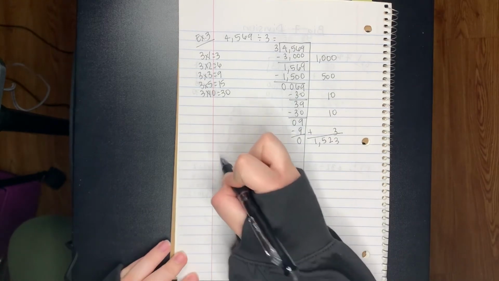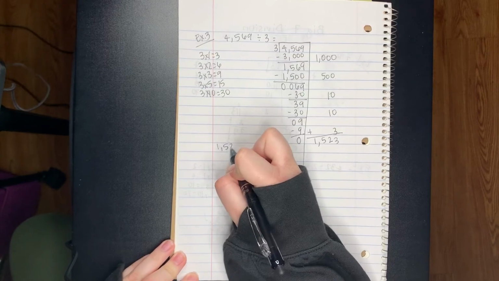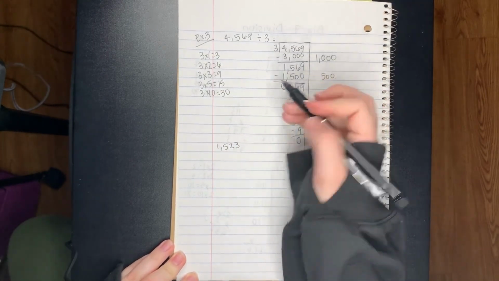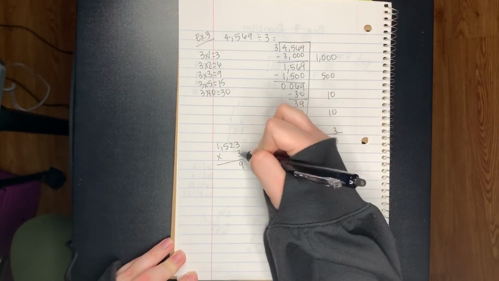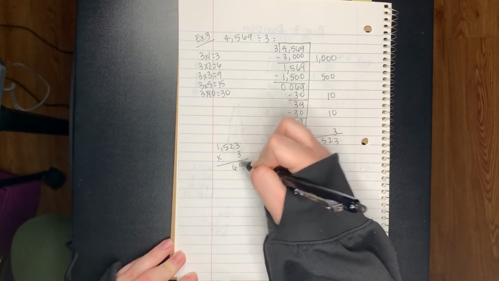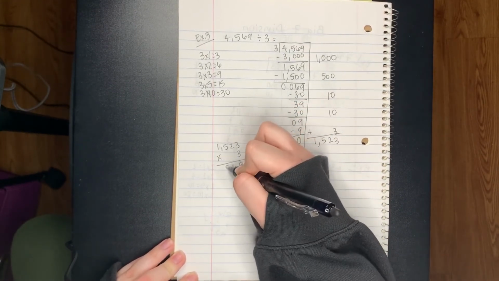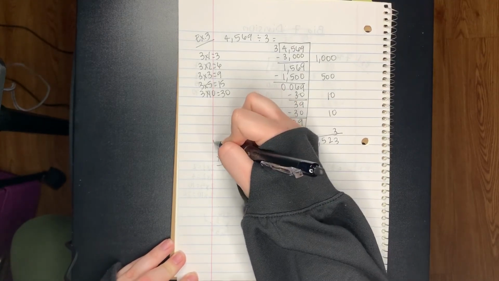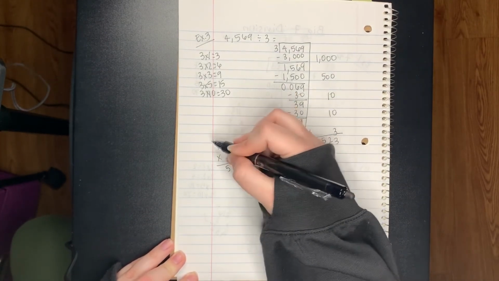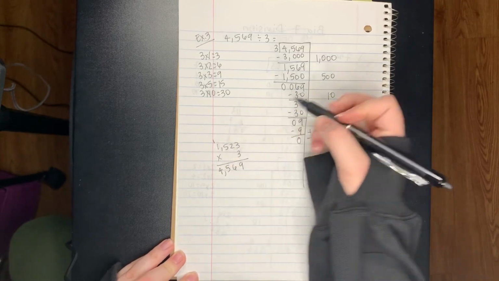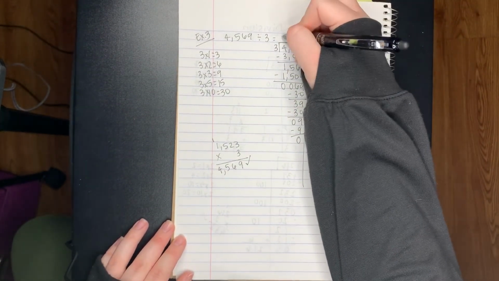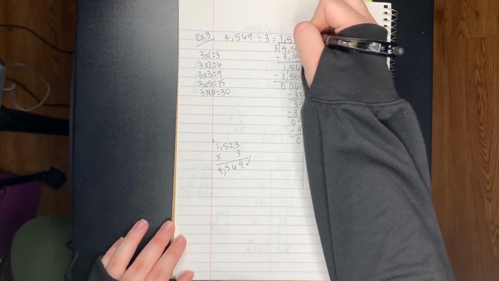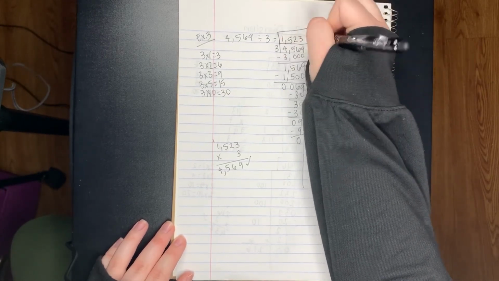So we're going to multiply our quotient, which is 1,523, by our divisor, which is 3. 3 times 3 is 9. 3 times 2 is 6. 3 times 5 is 15. Write our 5, carry our 1. 3 times 1 is 3, plus 1 gives us 4. And it matches our dividend. So our quotient is 1,523.